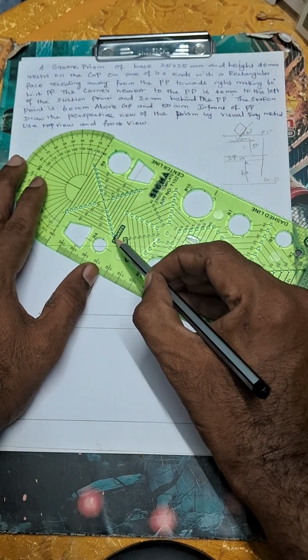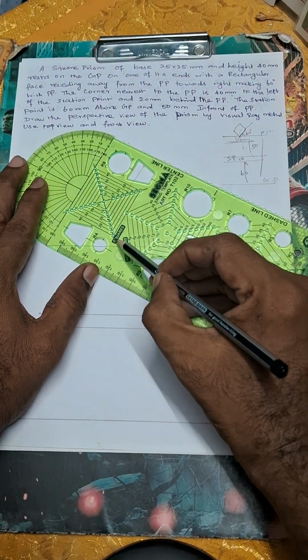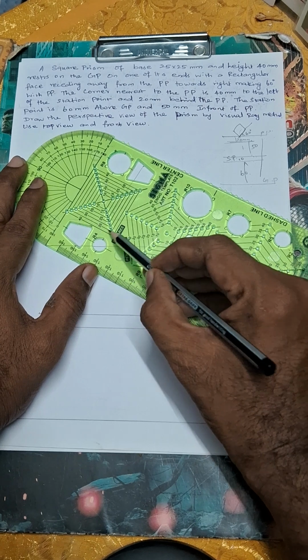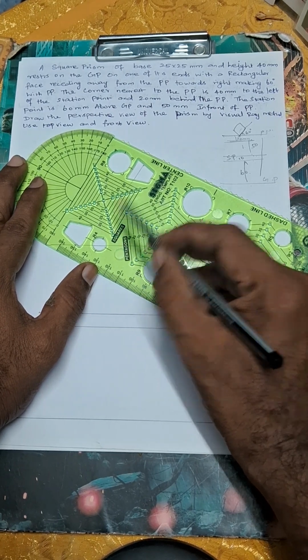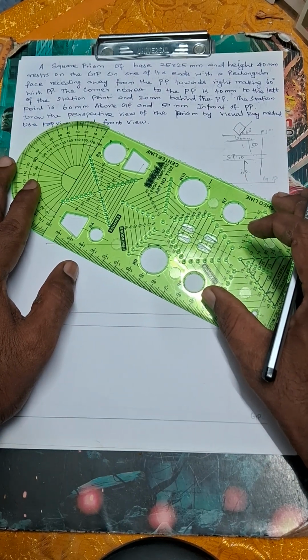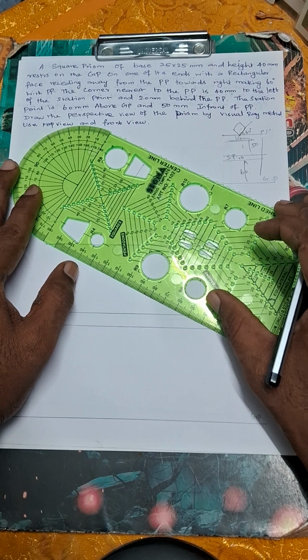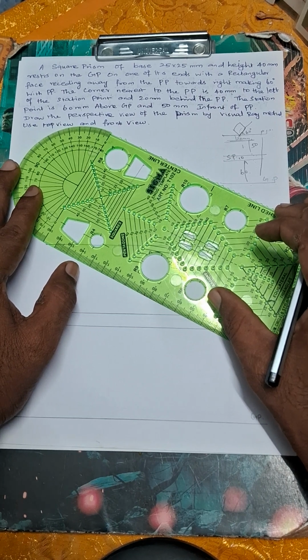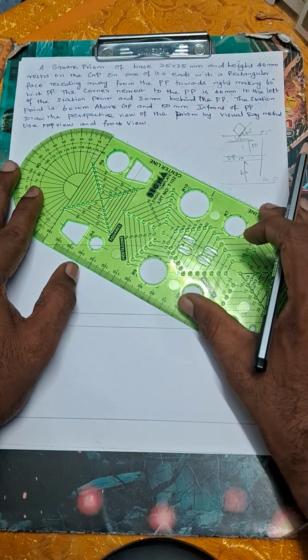So last 40 namakku, last hole வந்து 40, 35, 20, 25. அப்போ fourth hole 1, 2, 3, 4, fourth hole நமக்கு இங்கே place பண்ணணும் நம்ம. So first, second, third, fourth hole. இங்கே அதே போல் 1, 2, 3, 4, fourth hole.